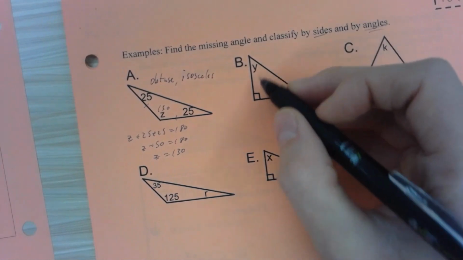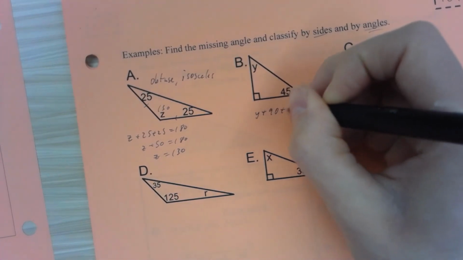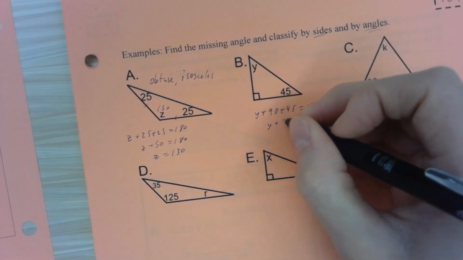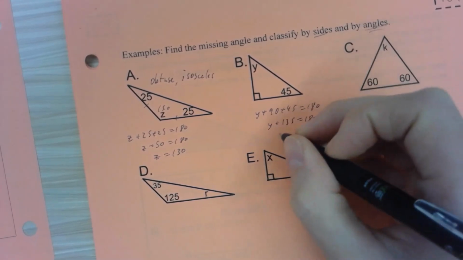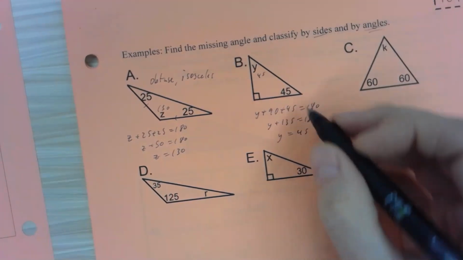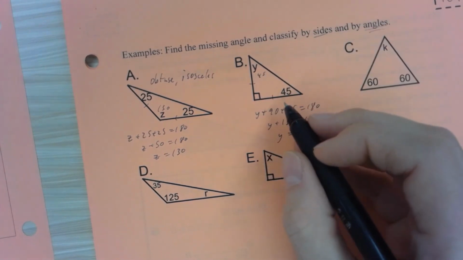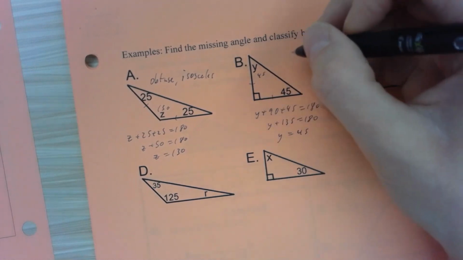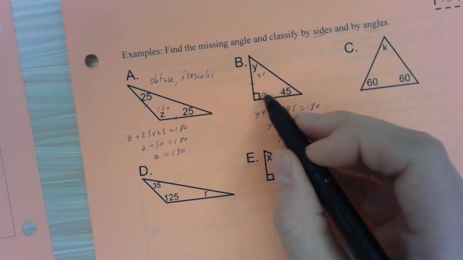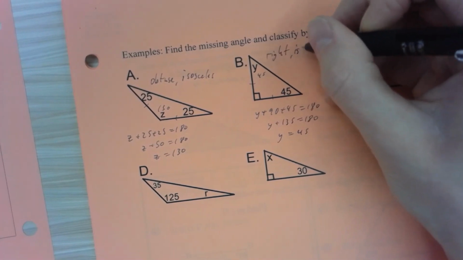In this next one, we have a 90-degree angle, a 45-degree angle, and y. So y plus 90 plus 45 equals 180. Add the like terms to get 135, and then subtract to find that y is 45. So once again, we have 45-degree angles, so we're also going to have two sides that are congruent. So this is isosceles, and we actually could classify it right away. If it has a right angle, it's a right triangle. So this is a right and isosceles triangle.